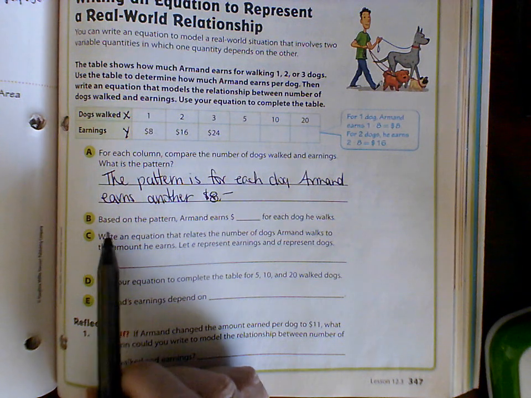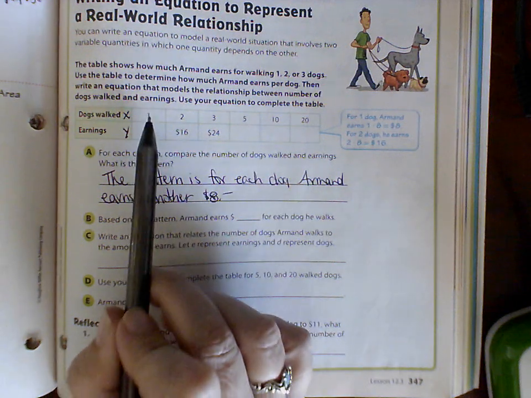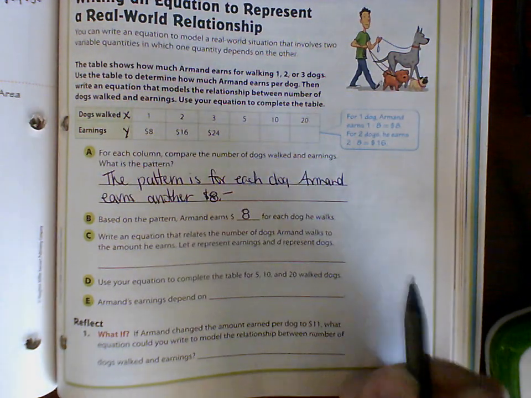So part B says, based on the pattern, Armand earns blank for each dog he walks. Well, if you're multiplying by 8 each time, then he's earning $8 for each dog.